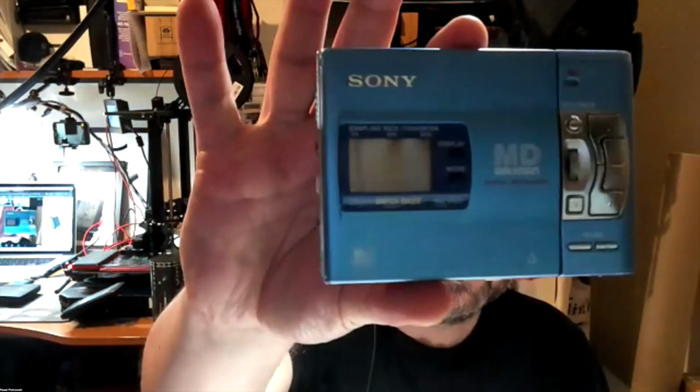What is great is they have USB 2.0, because it was a more advanced recorder, not only a player. Some guy created a website where you connect a MiniDisc player, and you can upload MP3s onto the MiniDisc, or download existing music from the MiniDisc and save it as an MP3 on the computer. It's so cool.